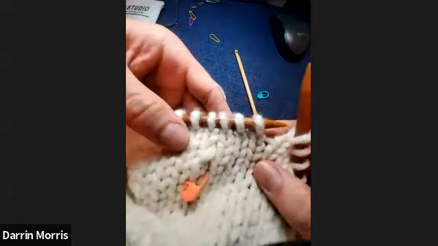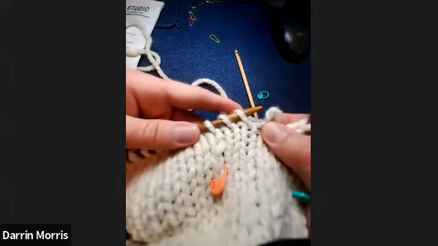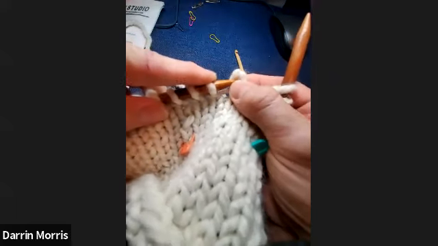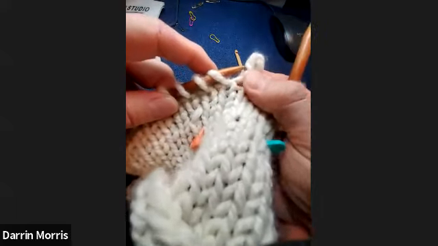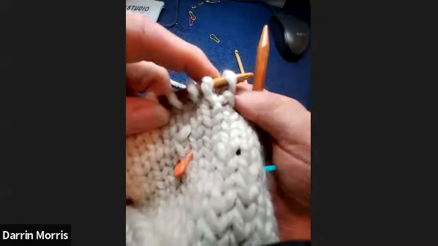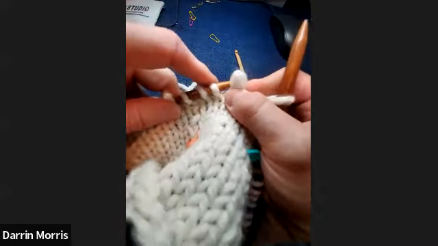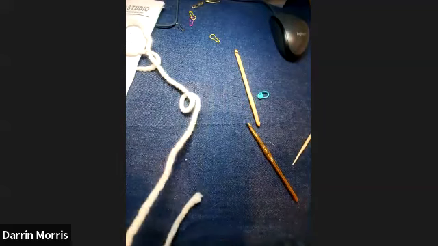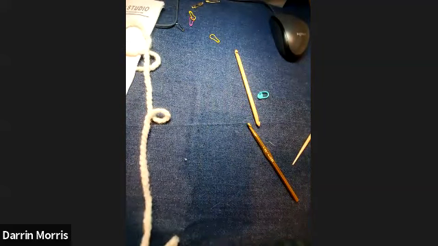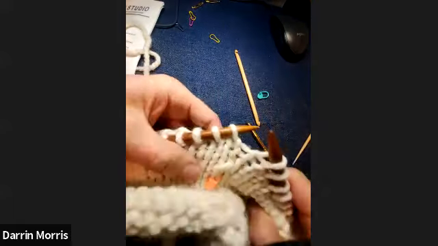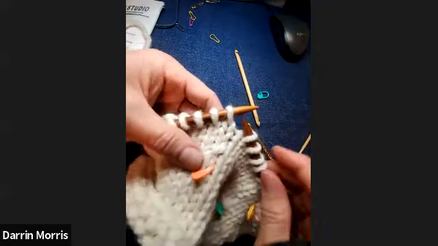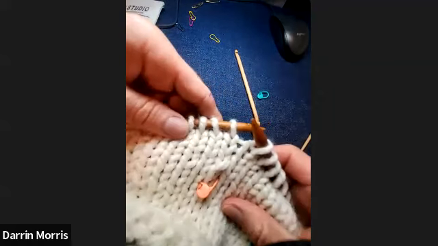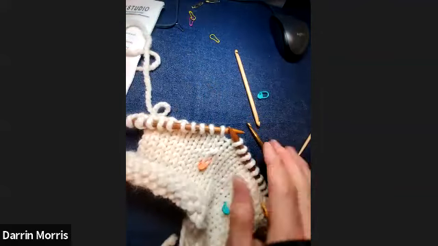And here's another opportunity where you can make a mistake. When this loop is off of my needle and I put it back on my other needle, you could twist it and put it on backwards. And that's what happens when we have a twisted stitch. A twisted stitch isn't the end of the world, but it does make your fabric look a little funny. So here is a twisted stitch, and you can see it doesn't lay flat and it doesn't look as nice as the other stitches.